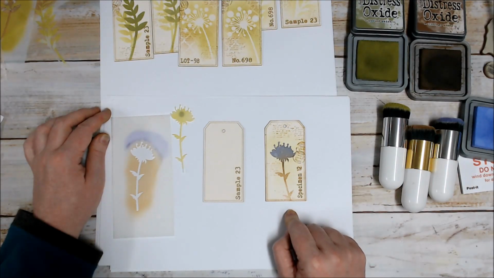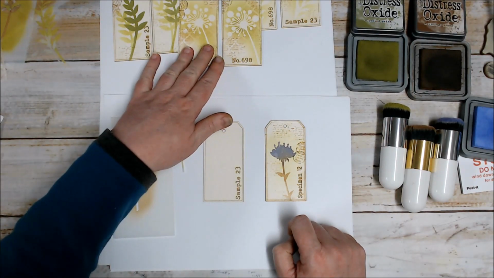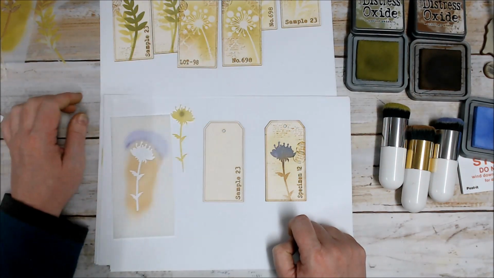So you can also use the stencil and mask techniques to get a coloured image. You don't have to always have a blank image.